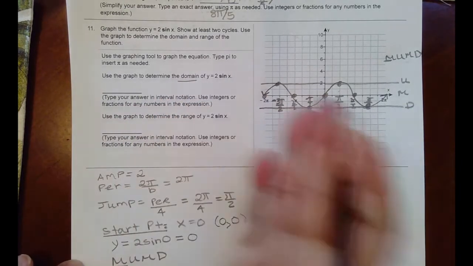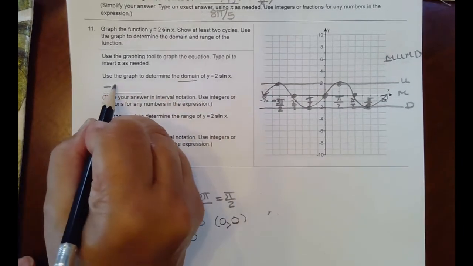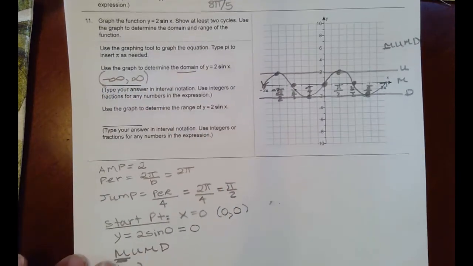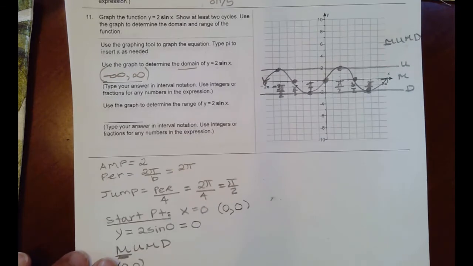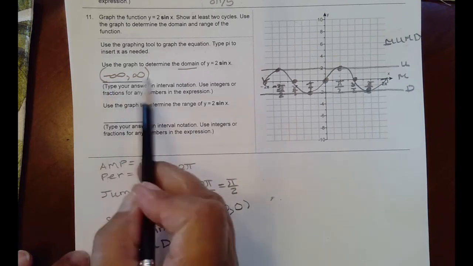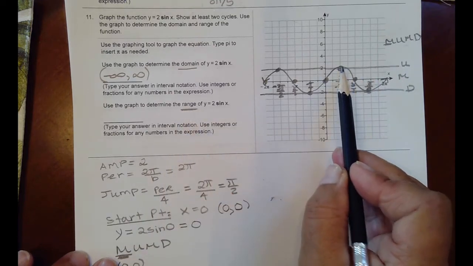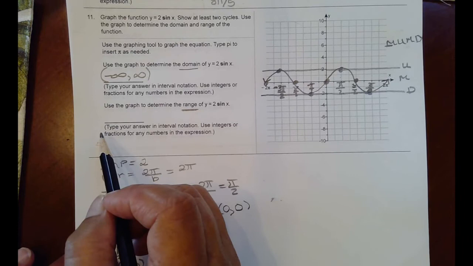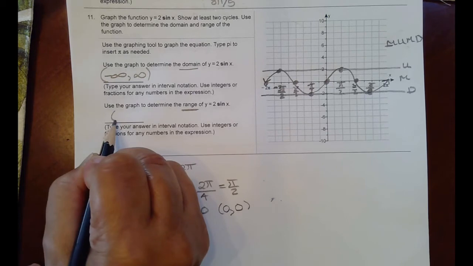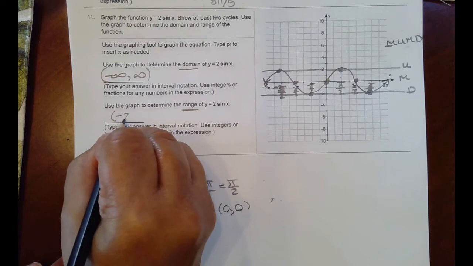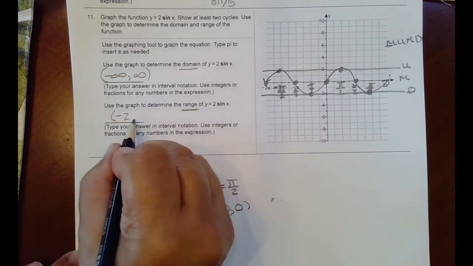Get rid of this. Okay, moving to number 12. Okay, so number 12. Graph the following function, domain, range. Okay. All right, so here we go again.